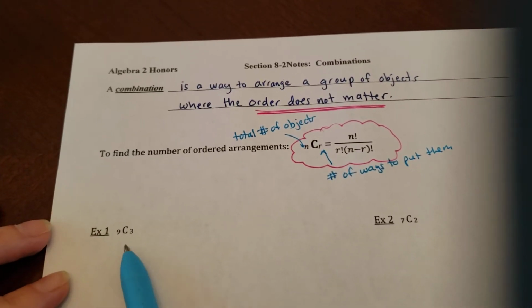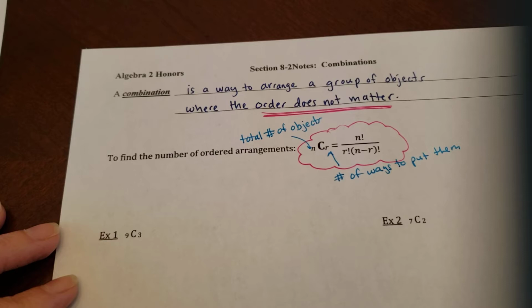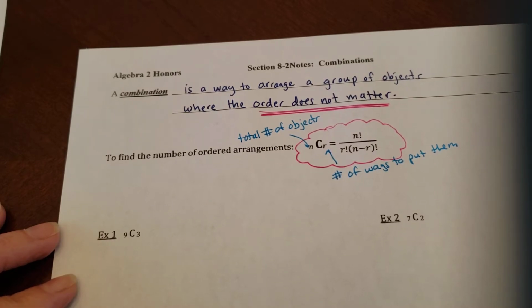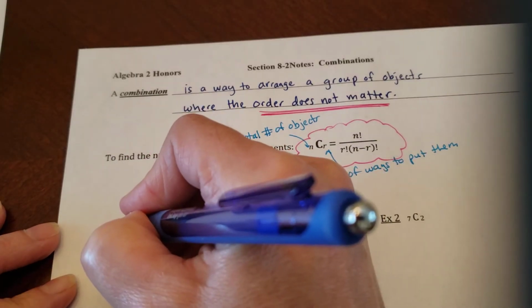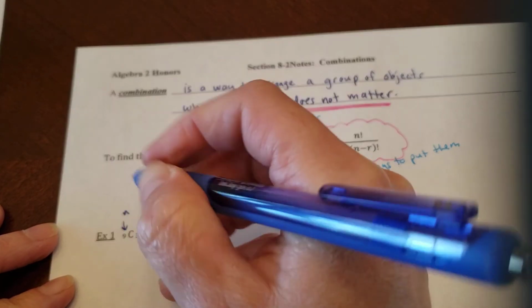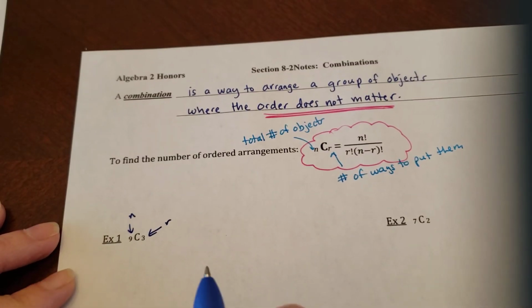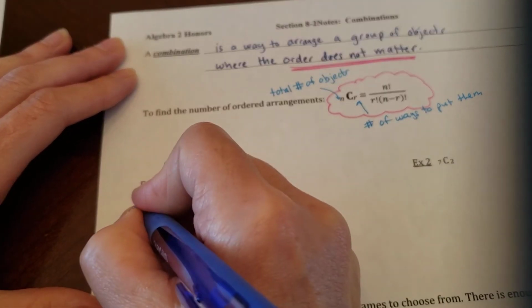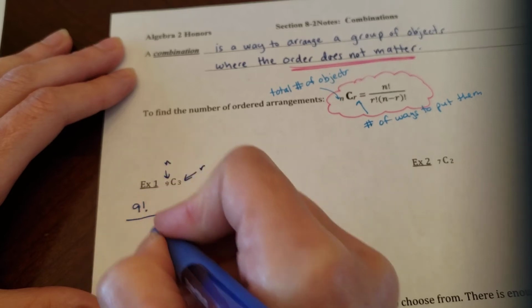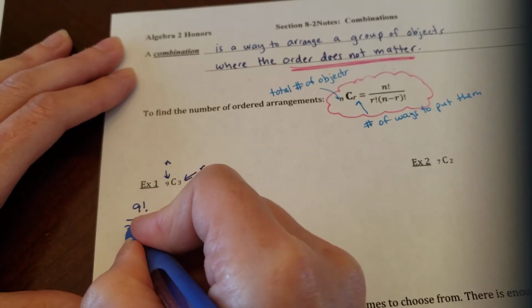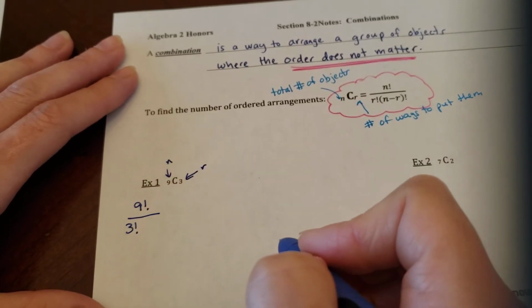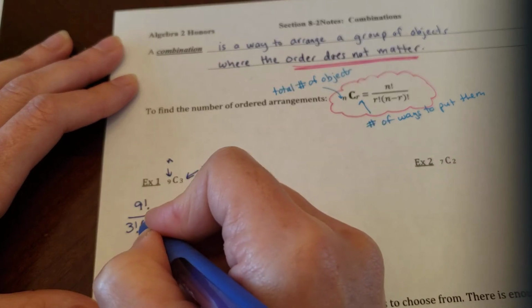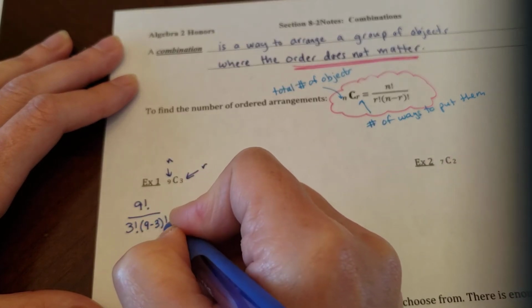So we have 9 choose 3, basically how you say it. Again, here's our n. Here's our r. So if we plug everything in, it's going to be 9 factorial over r factorial, so 3 factorial, and then n minus r, 9 minus 3 factorial.